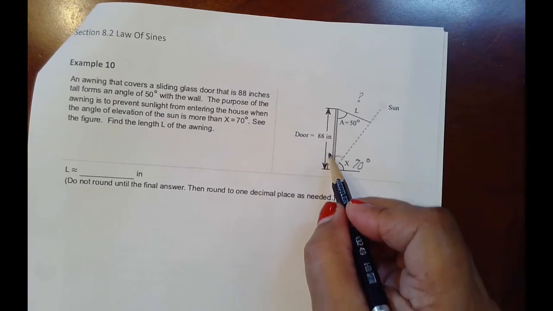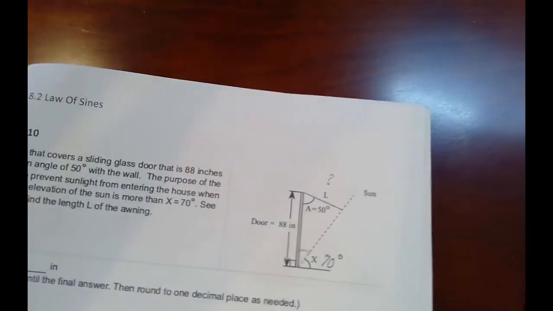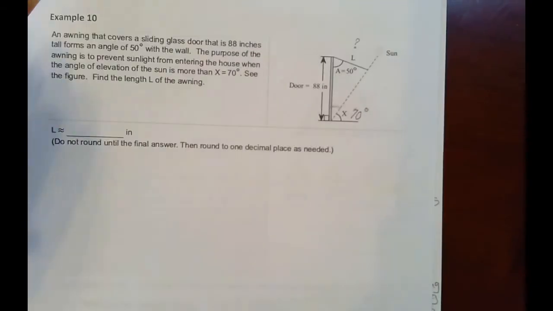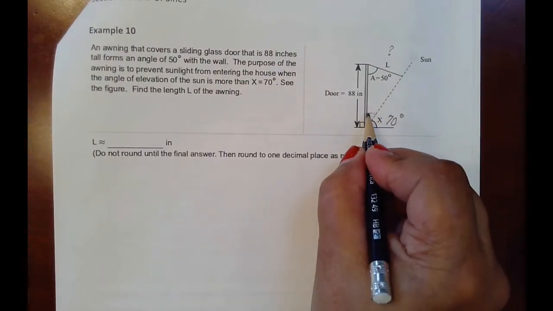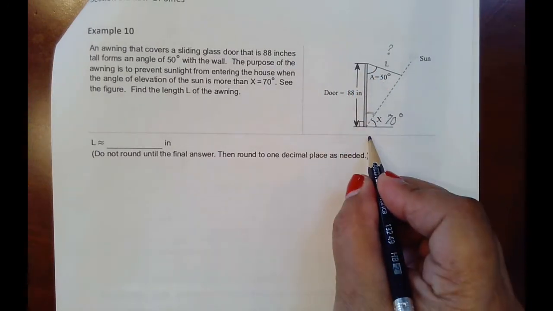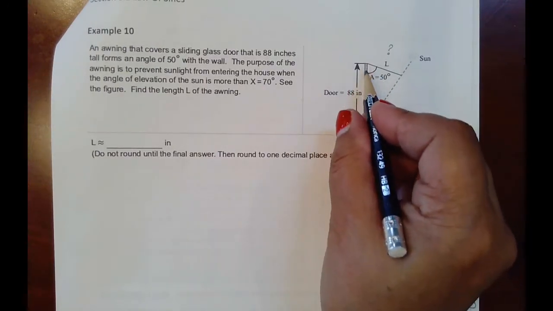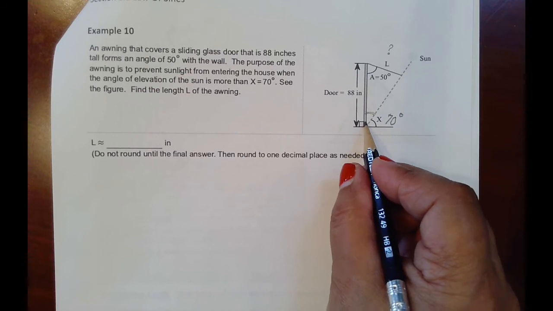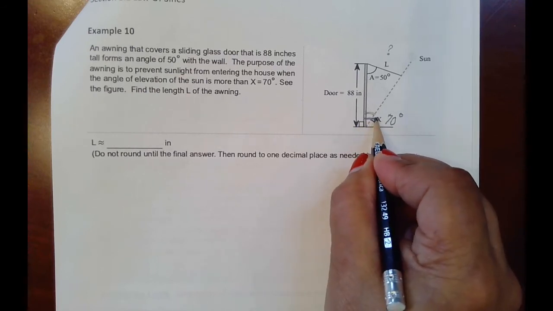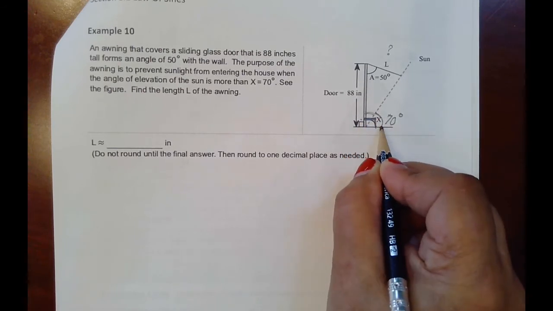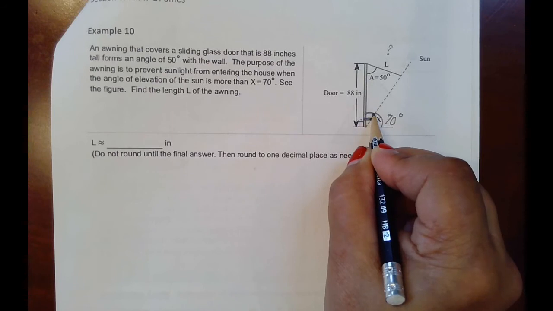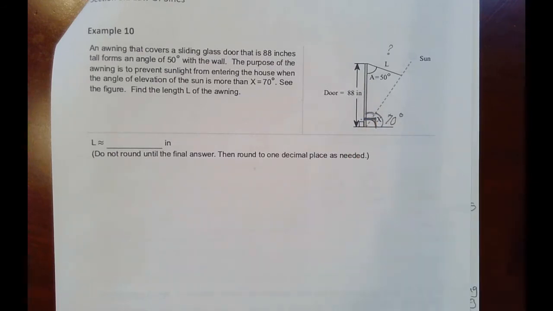Now, it turns out that this angle right here stops at a segment. Whoops, I just messed up my camera. There we go. This angle right here stops at a segment that is perpendicular. So if this meets the ground at a 90-degree angle, then there's a 90-degree angle right here. Well, that 90-degree angle is composed partly of this 70 and partly of the angle that's inside the triangle.